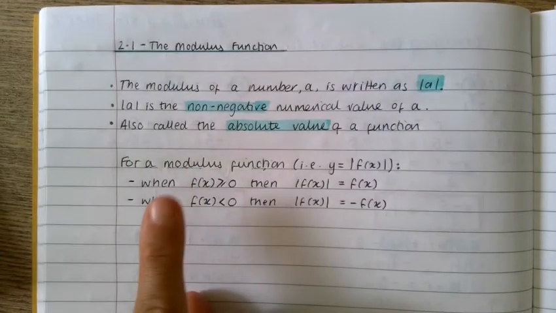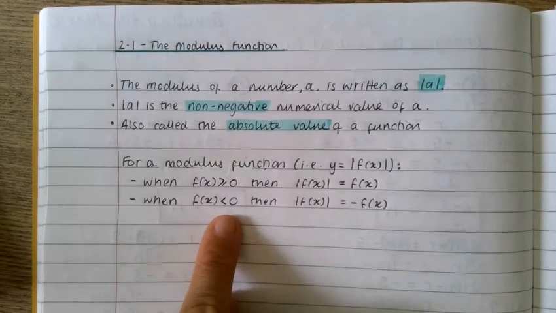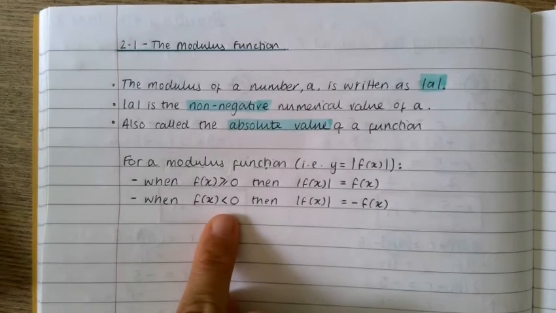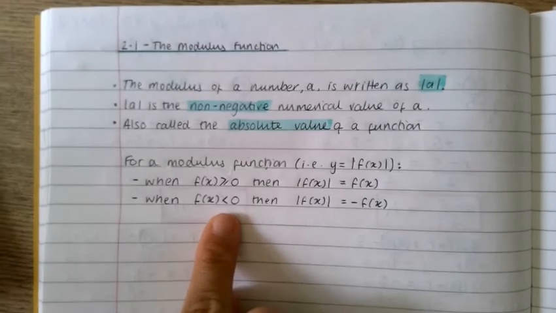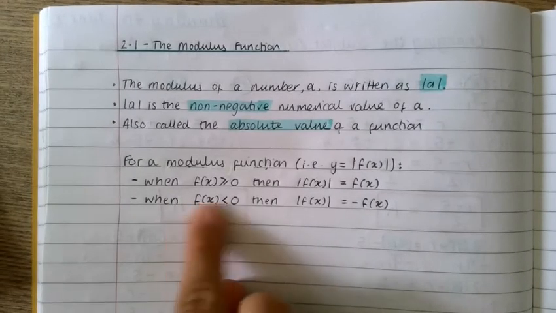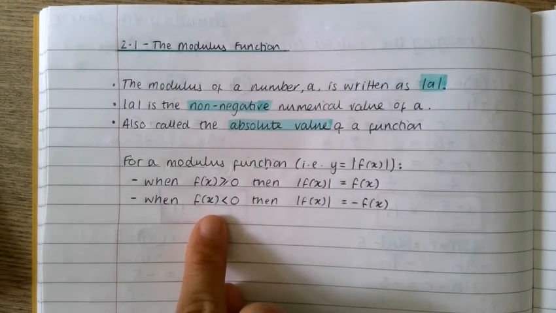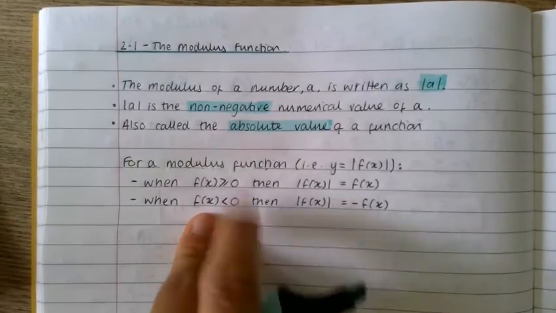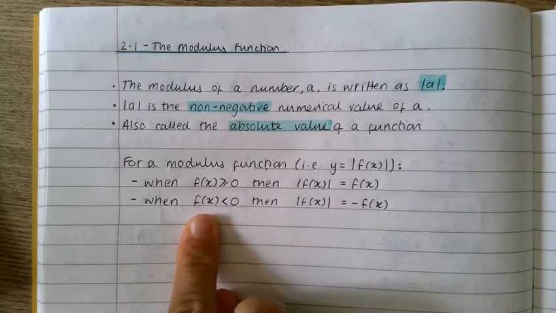However, if that function gives us a negative value, I'll stick with my example of 2x plus 3. If I substituted in negative 200, then I'm going to get negative 397, sorry. So when x was negative 200, f of x was negative. Now remember, the modulus of a function or a number has to be the non-negative numerical value.